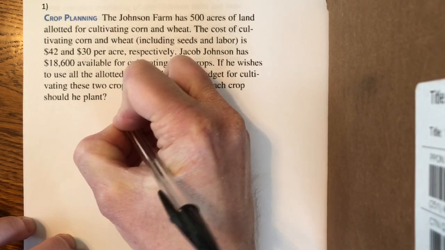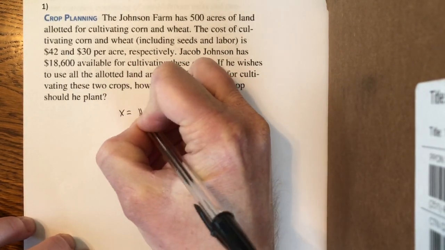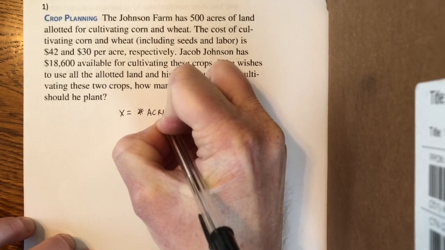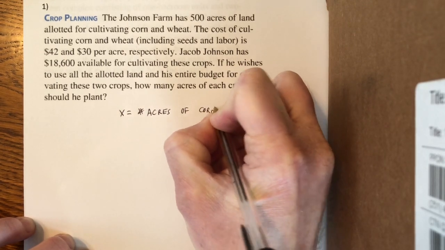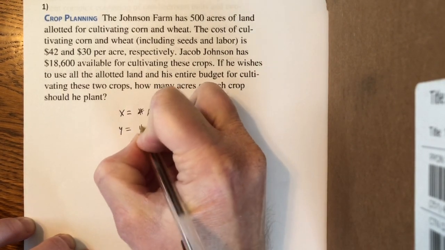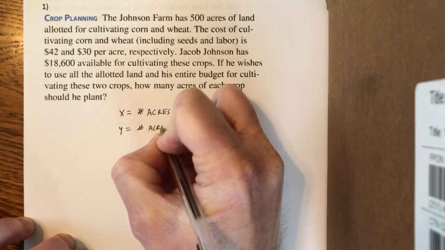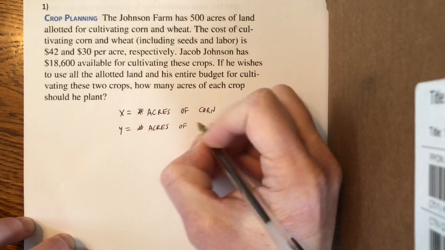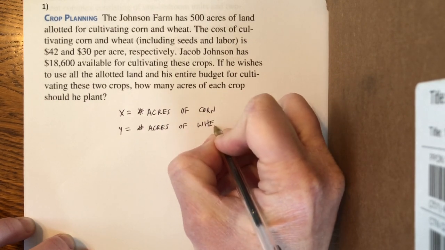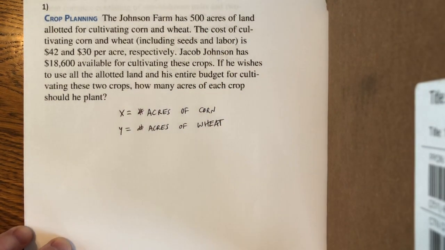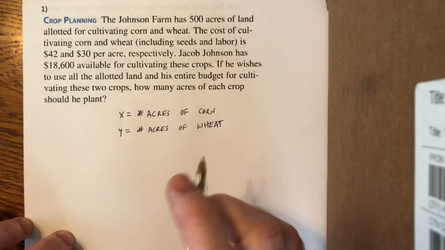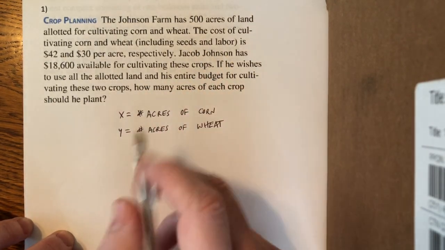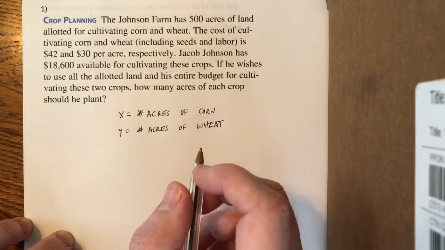So what we're going to do is we're going to let x be equal to the number of acres of corn, and we're going to let y be equal to the number of acres of wheat. You want to make sure you always define your variables if it is an application type problem. All right, now let's go back and skim through here so we can determine what information is pertinent to setting up this system of linear equations.